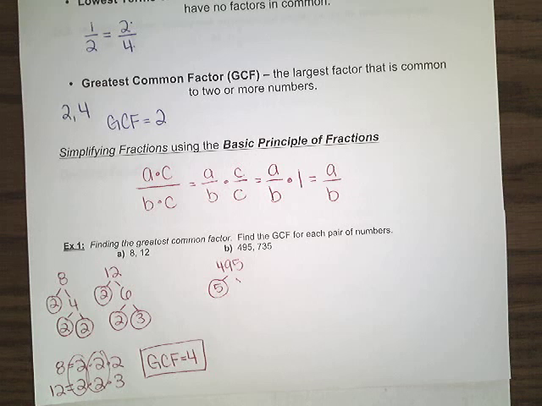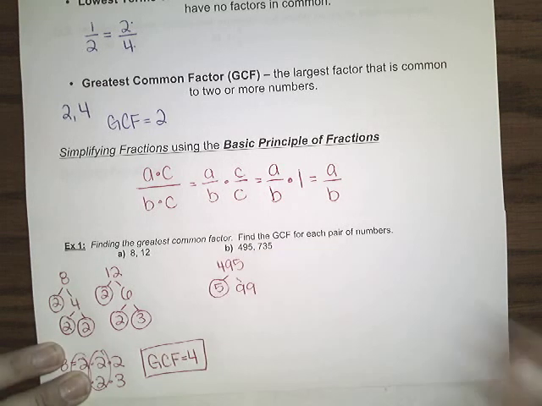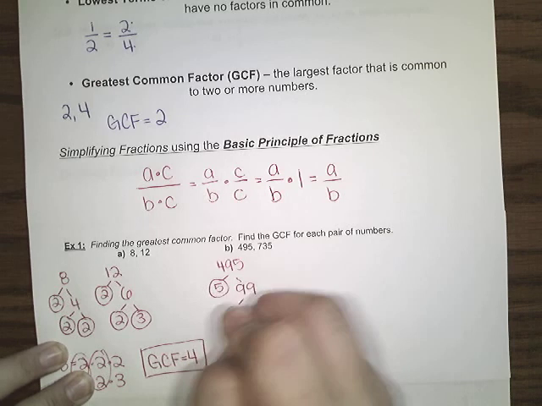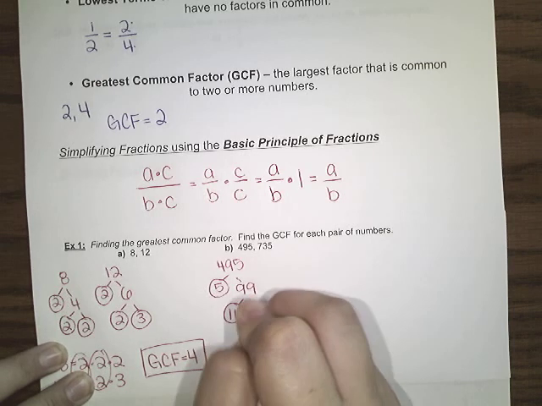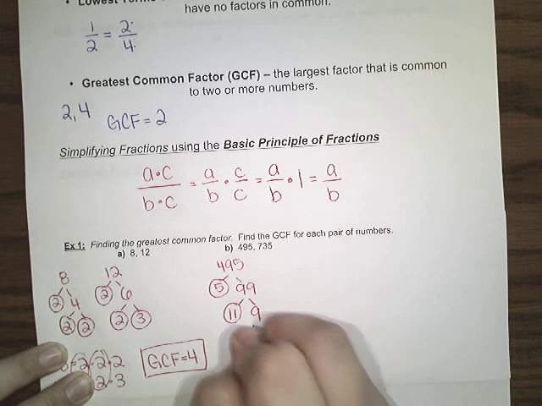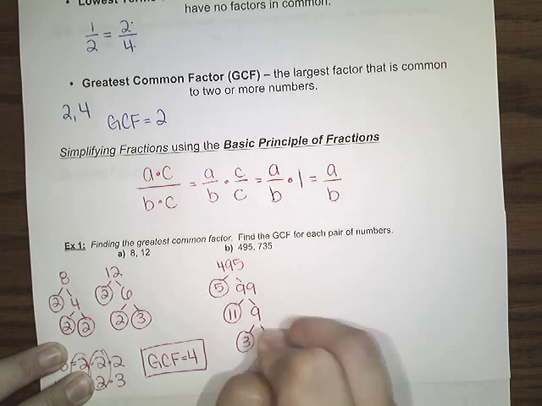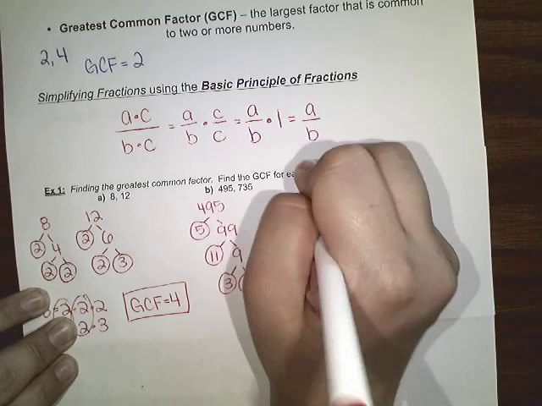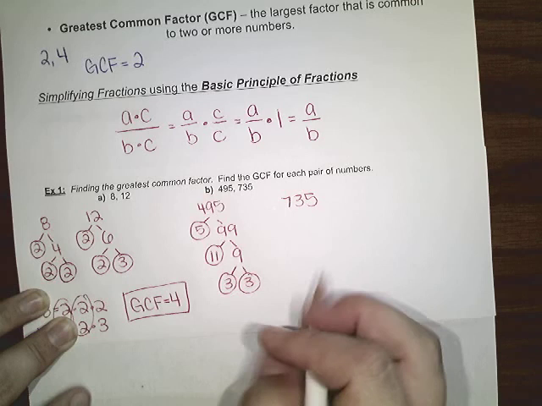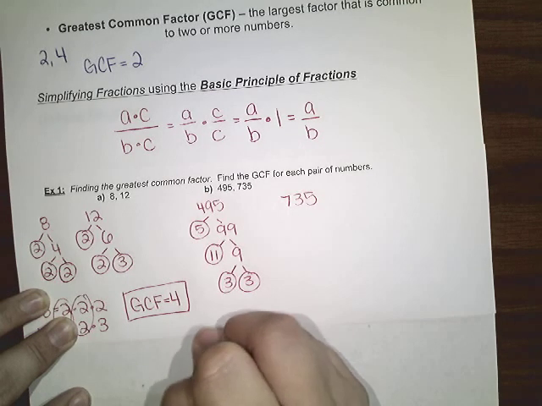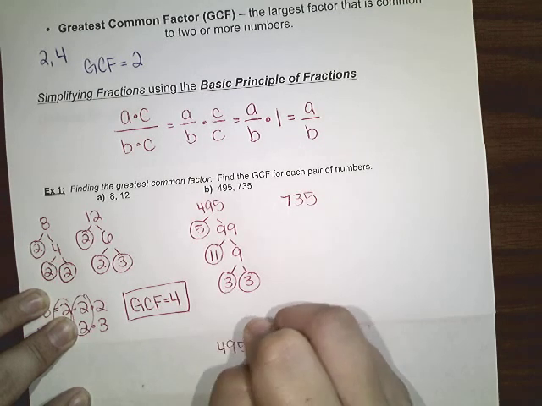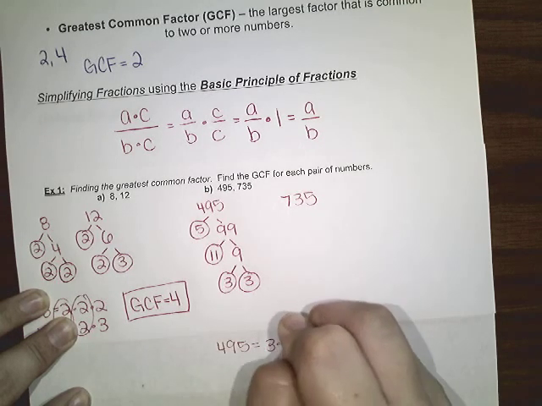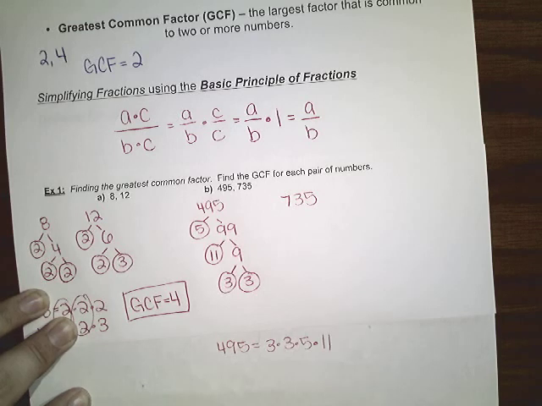495 divided by 5 gives us 99. I can see that 99 is divisible by 11. 11 and 9, and then we have 9, which is 3 and 3. Next, 735. Oh, whoops, let's write it down here. 495 equals 3 times 3 times 5 times 11.